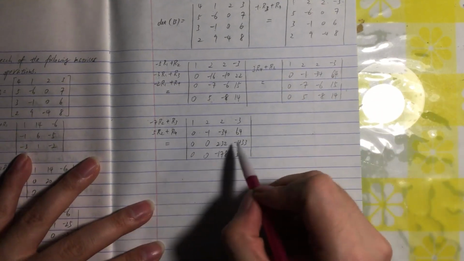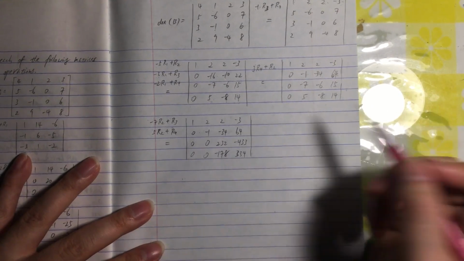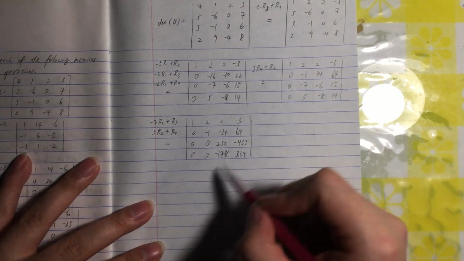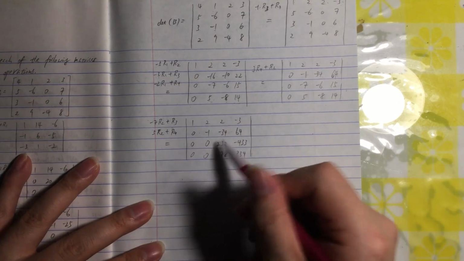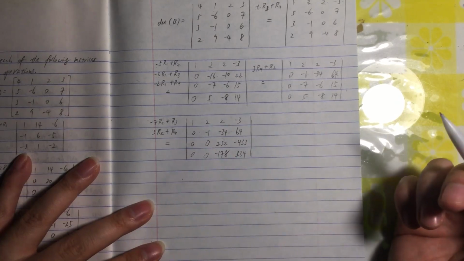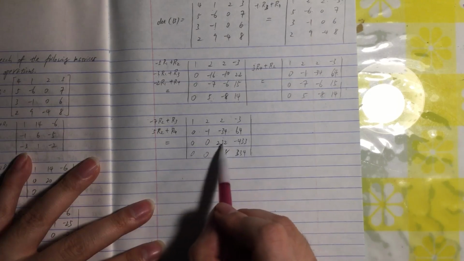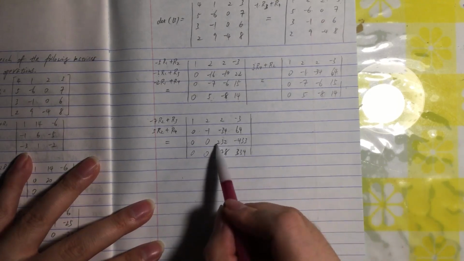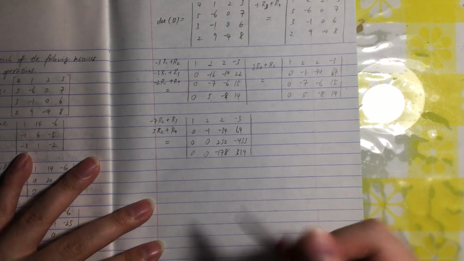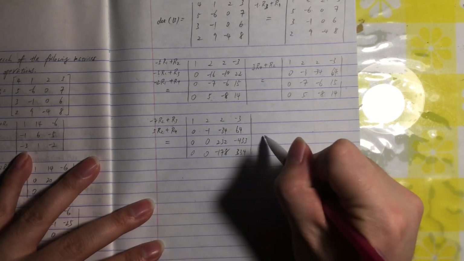Next, in the third row, try to make a leading one here. Since both numbers are very, very large, it's hard to make leading one here. So what I can do is I can divide the third row by 232. There's no better way to do this.